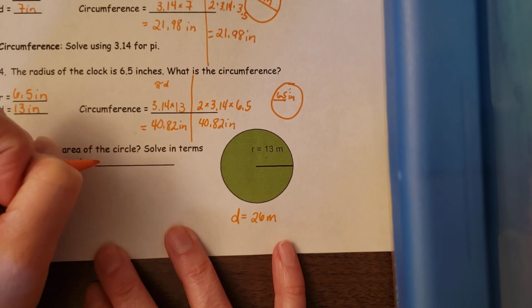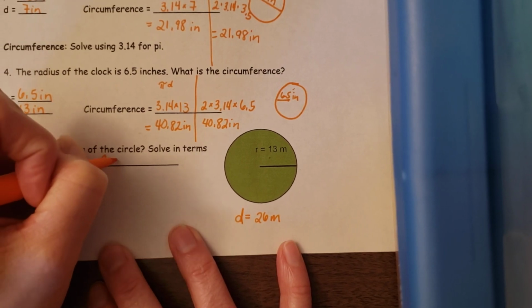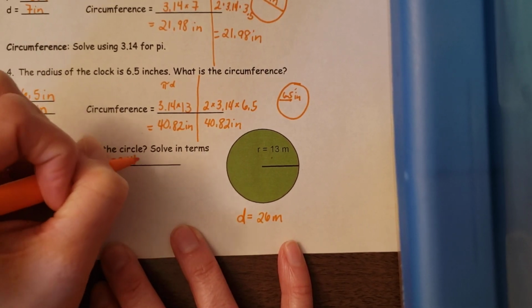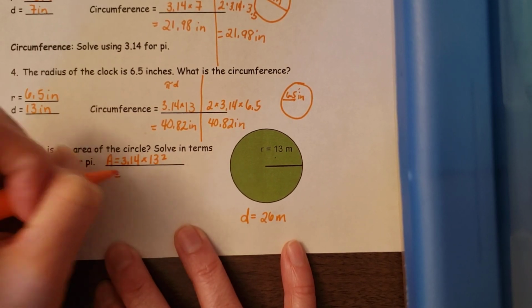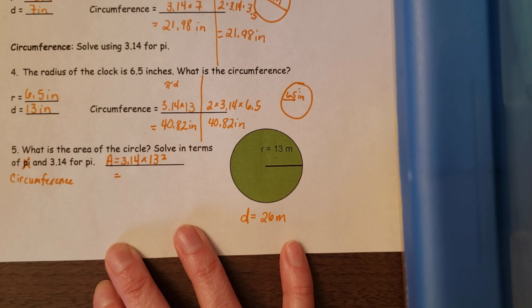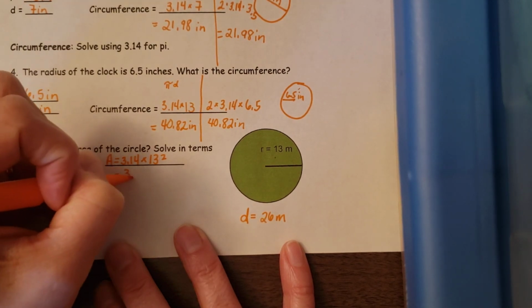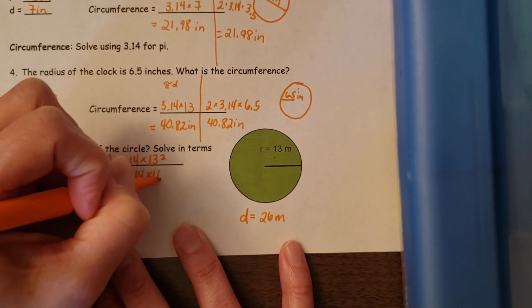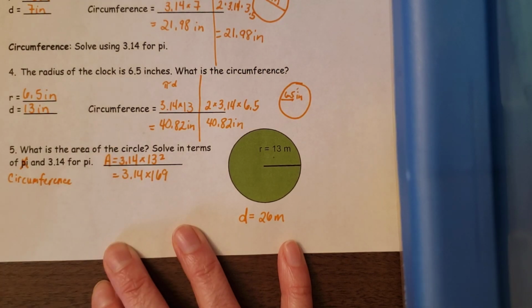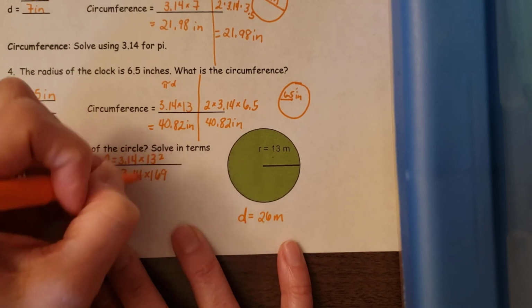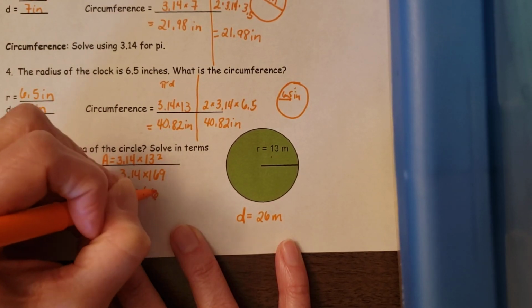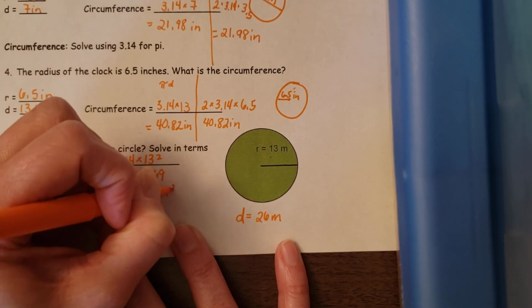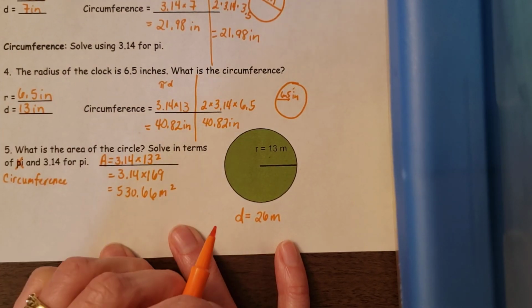First, let's find the area since that's what they asked for. Area is equal to pi, so we're going to use 3.14 times our radius squared, 13 squared. What's 13 squared? That's right, it's 169. 3.14 times 169. And what do you get? 530.66 meters squared. So that's one answer.